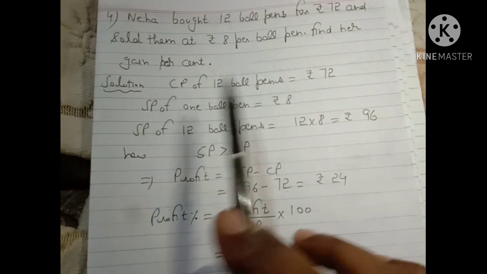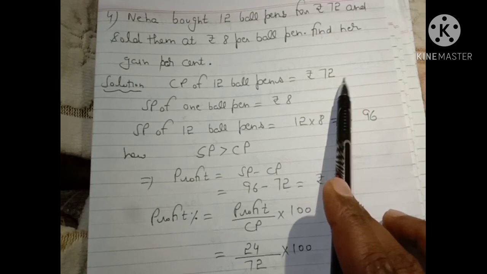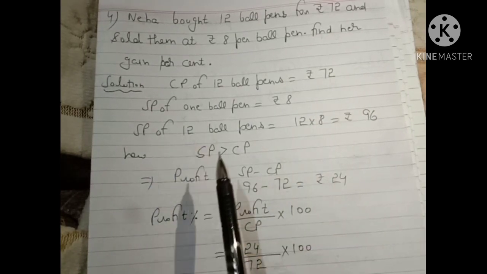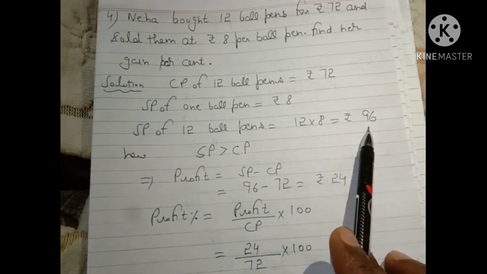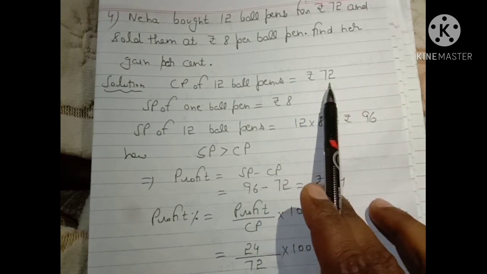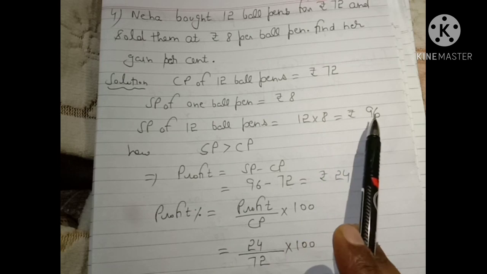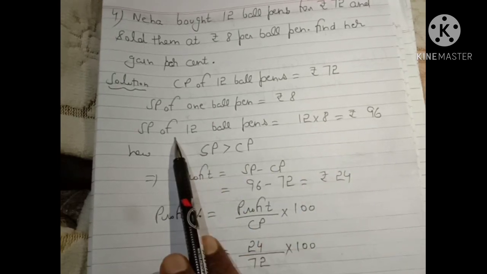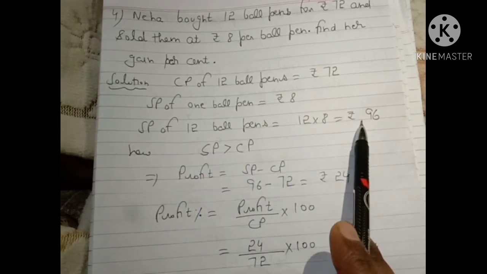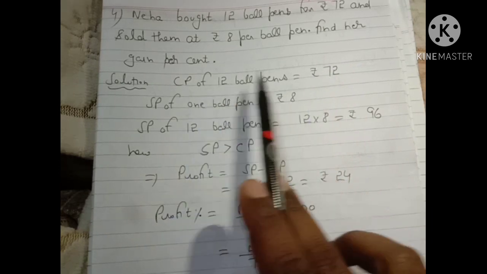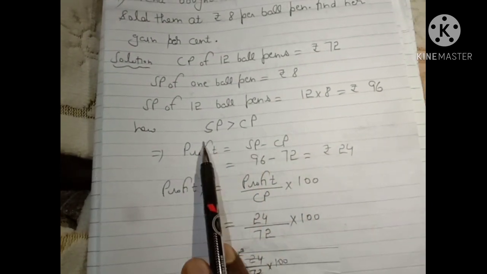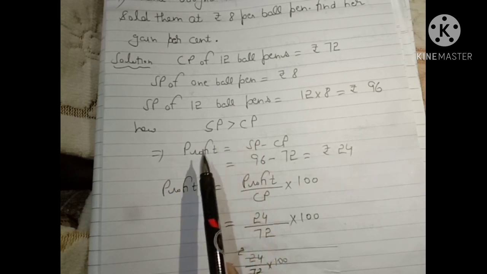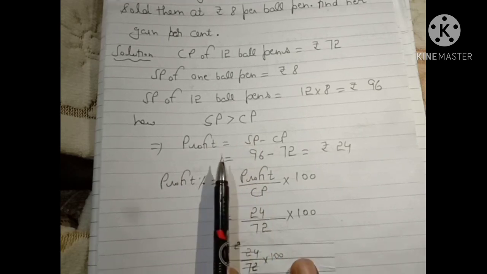So in this case the cost price is 72 and the selling price of the ball pens is 96, meaning Sp is 96 and the Cp is 72. And now you can see it is clear that Sp, the selling price of 12 pens, is more than the cost price of 12 pens. So this is a case of profit. It means selling price is greater than cost price, so here we have to find out the profit.